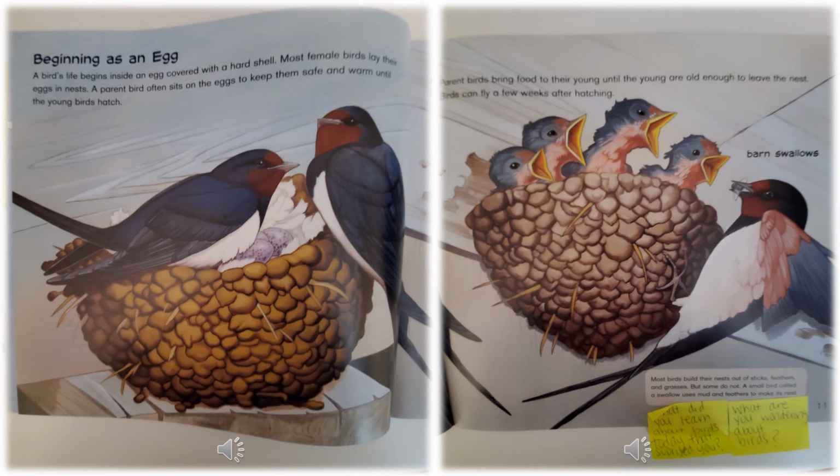Birds can fly a few weeks after hatching. And the birds that they're showing in the illustration are called barn swallows. Most birds build their nests out of sticks, feathers, and grasses, but some do not. A small bird called a swallow uses mud and feathers to make its nest.